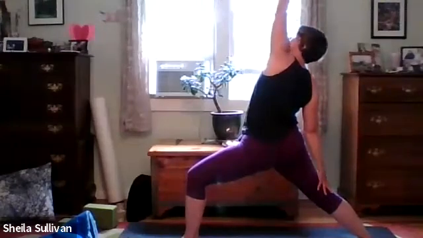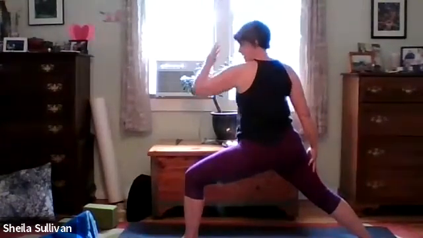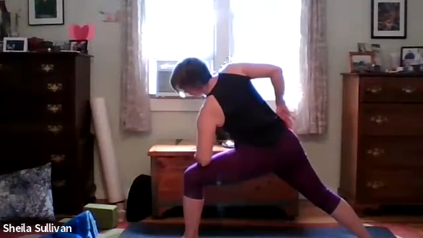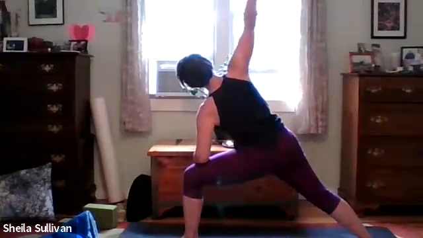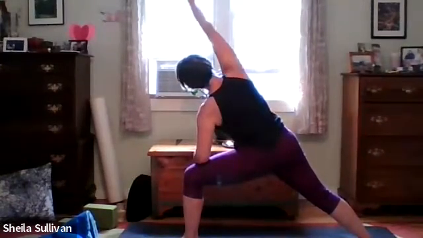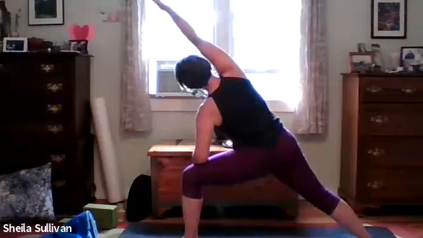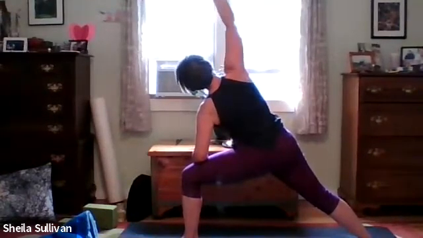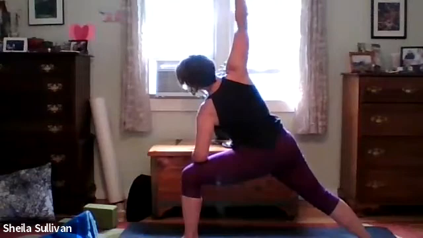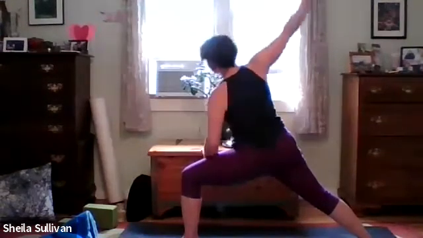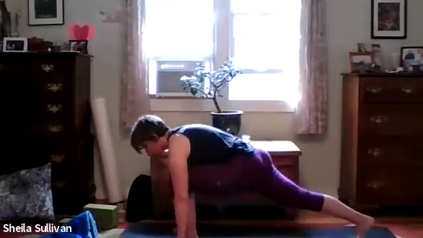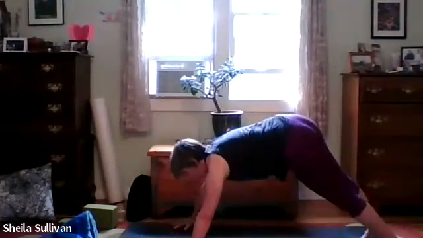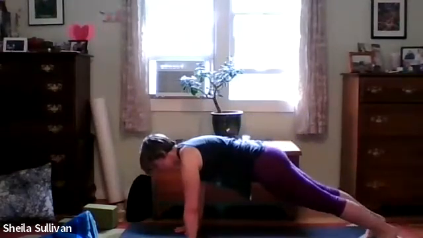Left hand lifts towards the sky. Exhaling, left forearm to left knee. Right arm either lifts towards the sky or maybe points towards the front of your mat. Feeling that lift and turn in the torso. Inhaling back to warrior two. Exhale, both hands come to the mat, stepping back. And again, moving through your vinyasa.